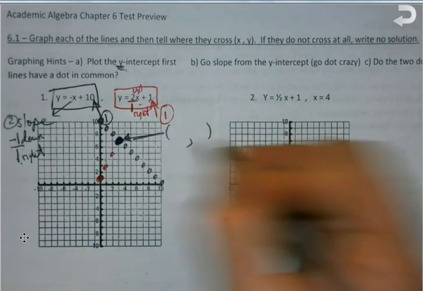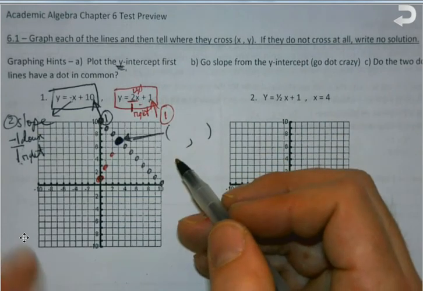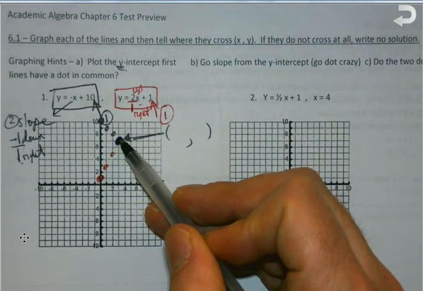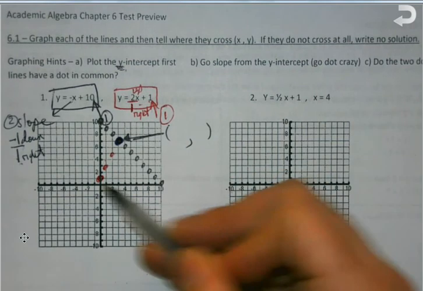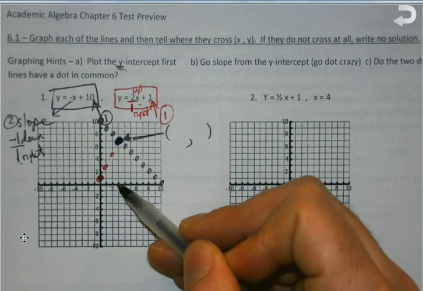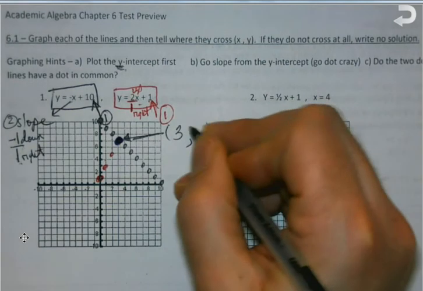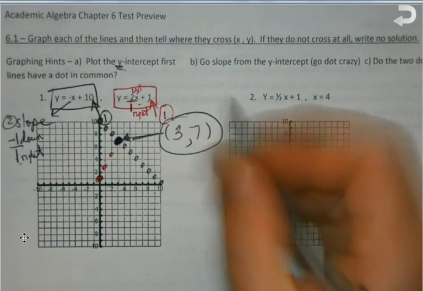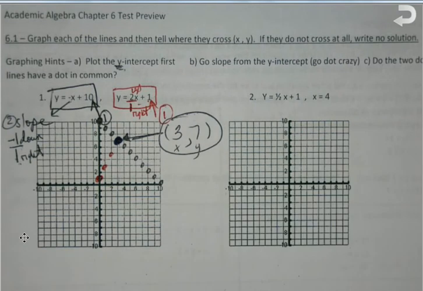So I'm going to write that as a point. Now again, a little different than slope. How many do I go over and then up to get to this point? Okay, right. Right 3 and up 7, so 3, 7 would be my answer. Okay, because the x value always comes first, the y value always comes second.